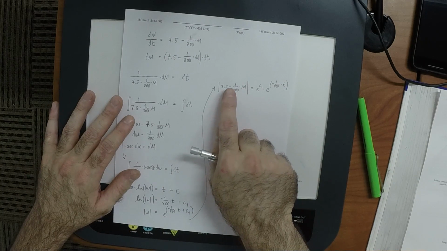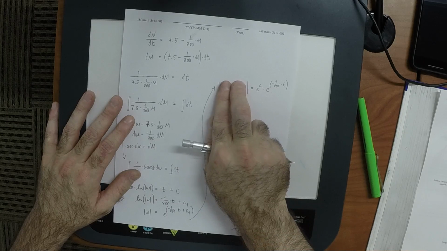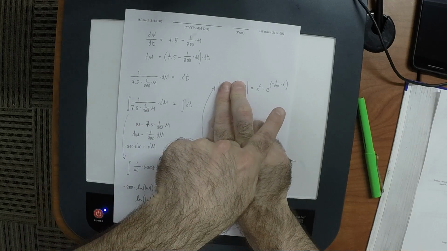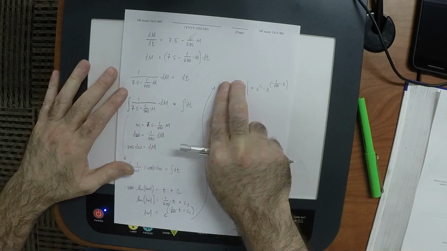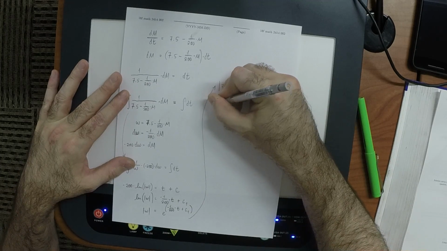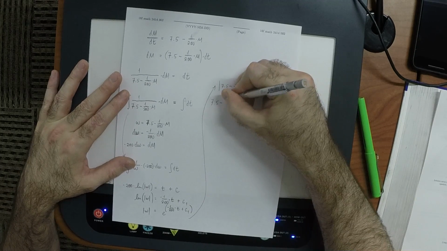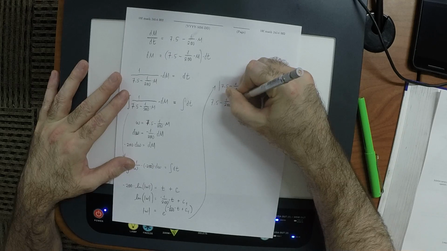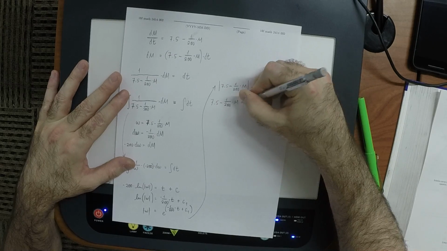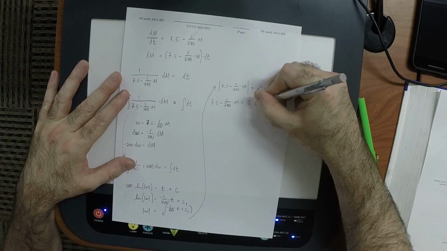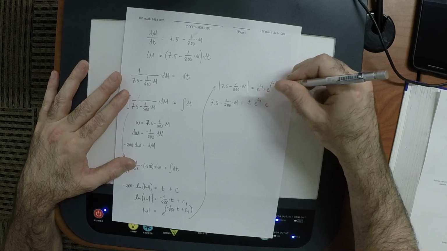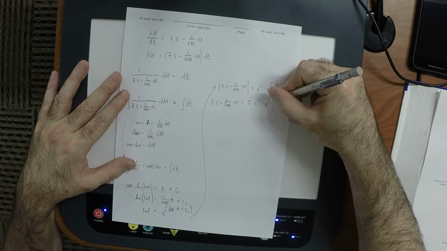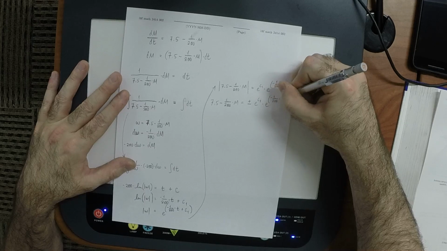What we're saying is that in a sense there are two possibilities, because the absolute value of this thing is that thing. So 7.5 minus 1 over 200 m should be plus or minus that thing, exponential of C1 multiplied by exponential of negative 1 over 200 t.